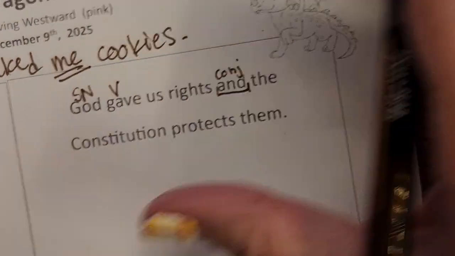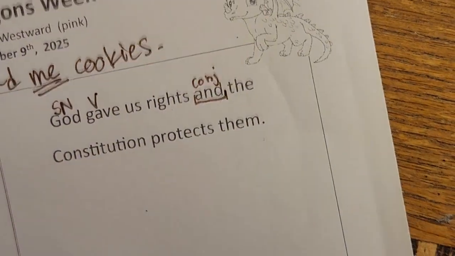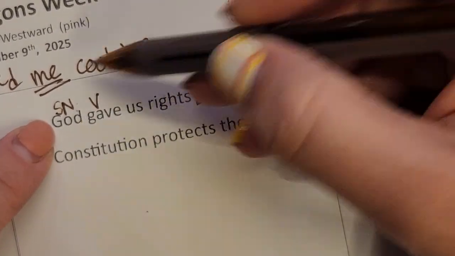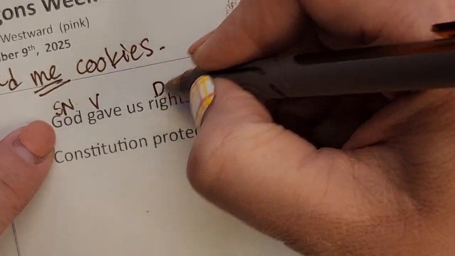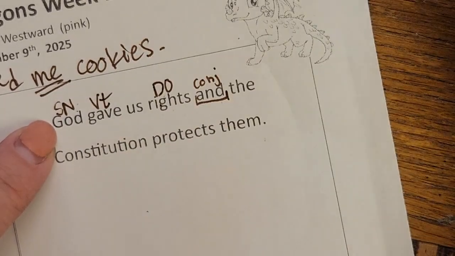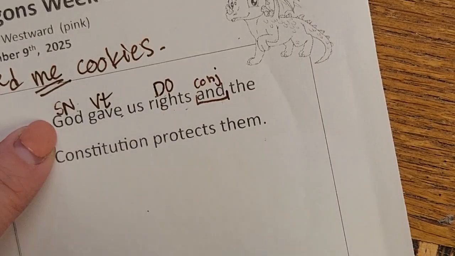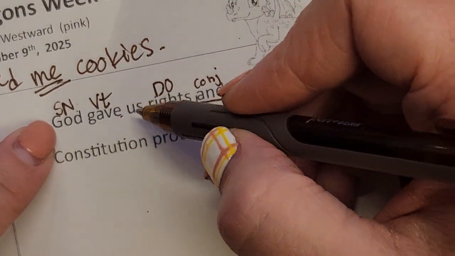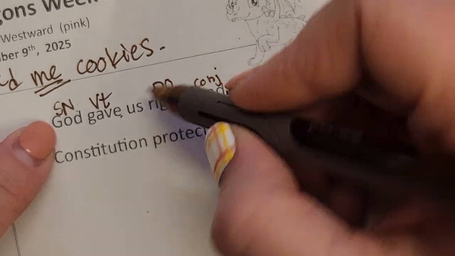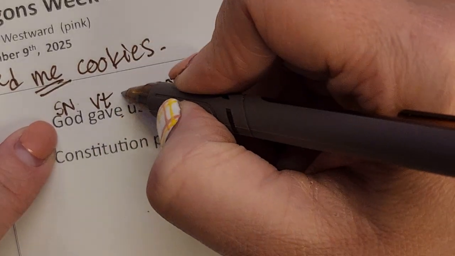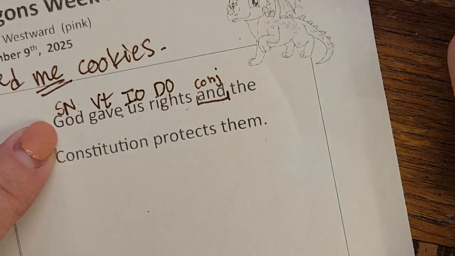I'm going to move this so you can see a little bit better. Hold that still. God gave rights. Does rights replace God? No. Does it describe God? No. D-O, label, verb, transitive. God gave rights to or for whom? Us. Us is a noun or pronoun between the verb and the direct object. So this is our indirect object.